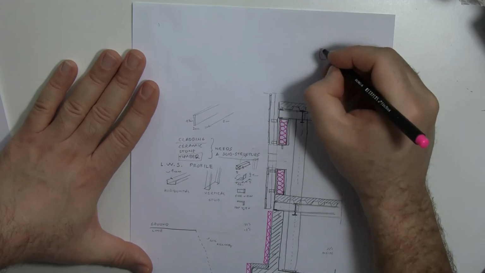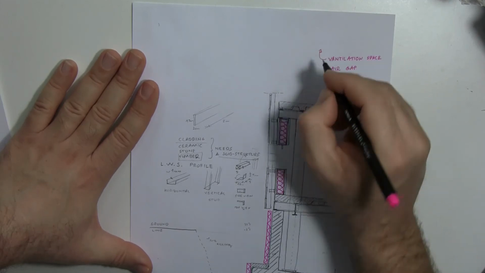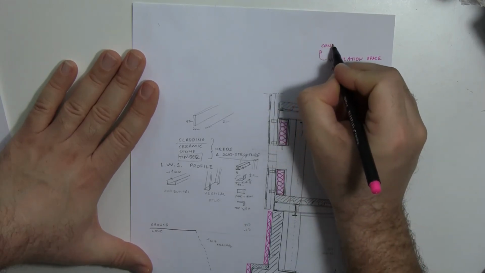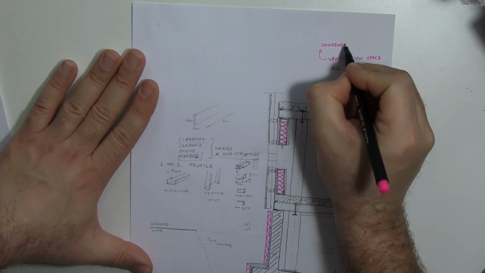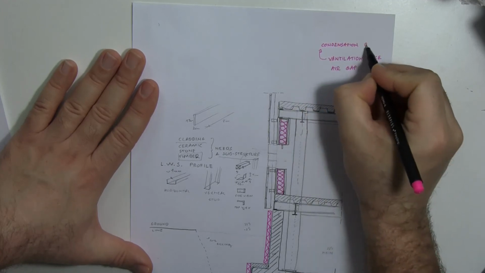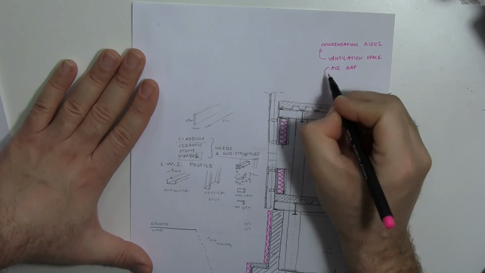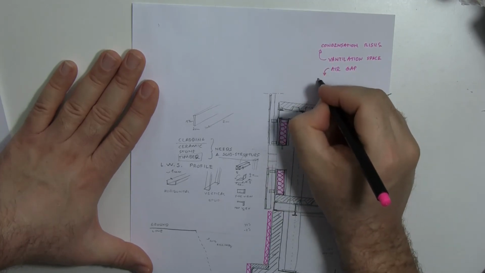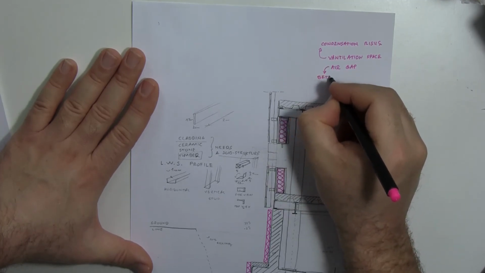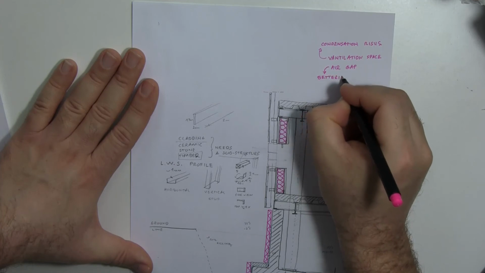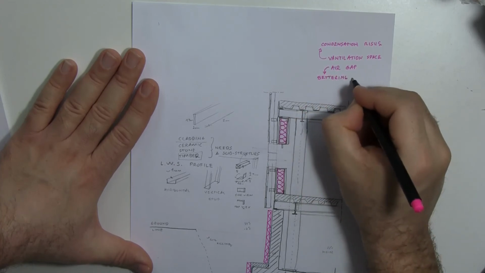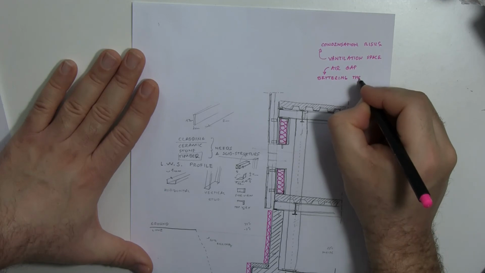Ventilation gap is for preventing condensation risks, and air gaps are for bettering thermal performance, acting as a thermal insulation.